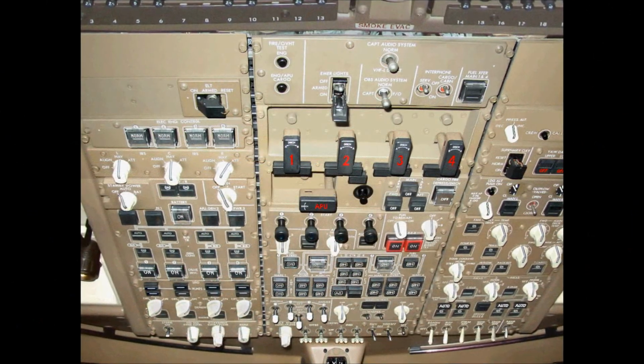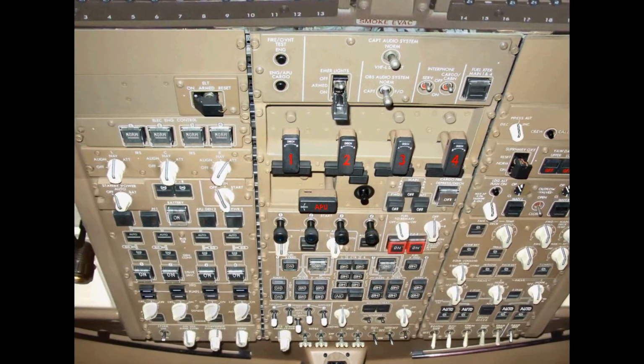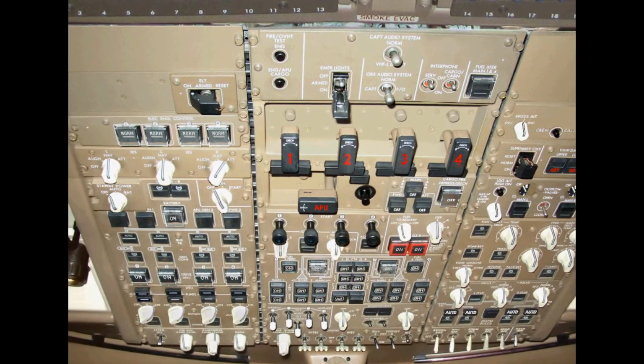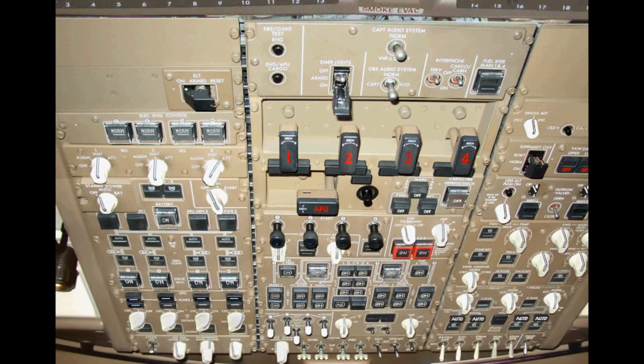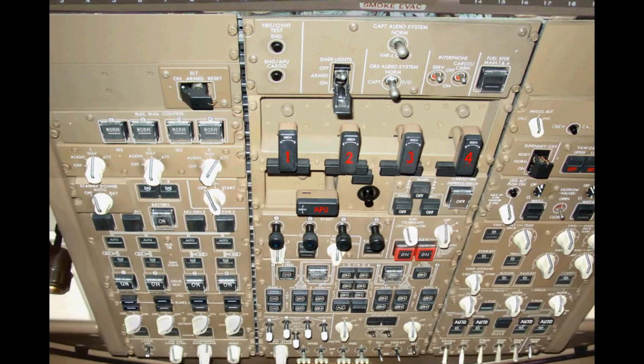Now take a look at this much more modern overhead panel of a Boeing 777 aircraft. Fewer buttons compared to the previous one, plus most of the buttons have words on them. What a piece of design with good mappings.